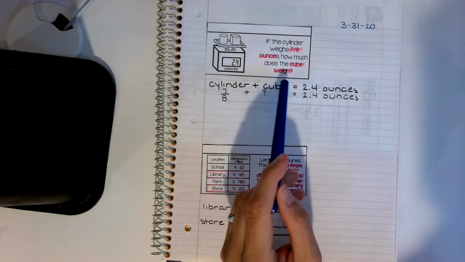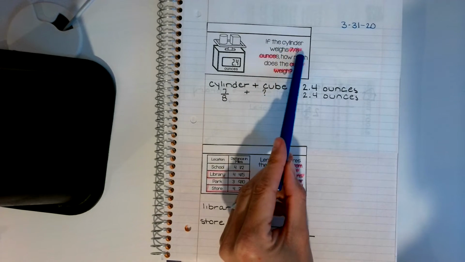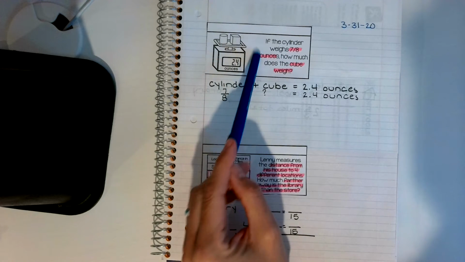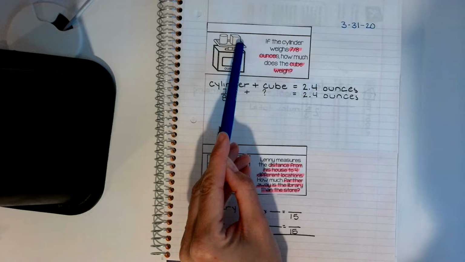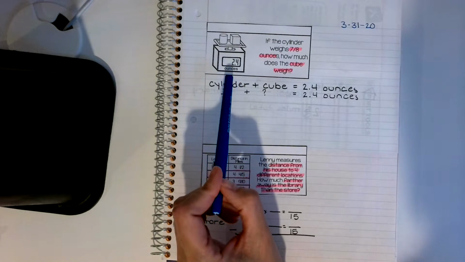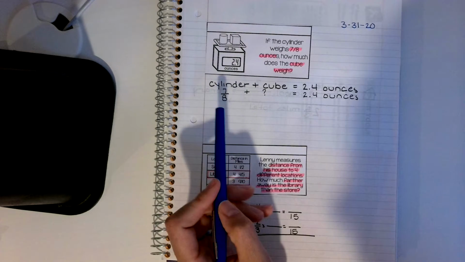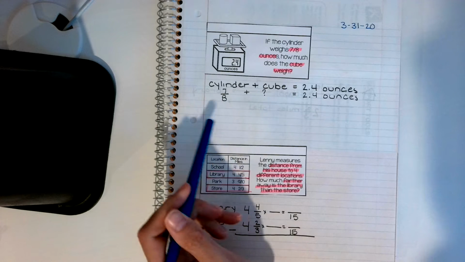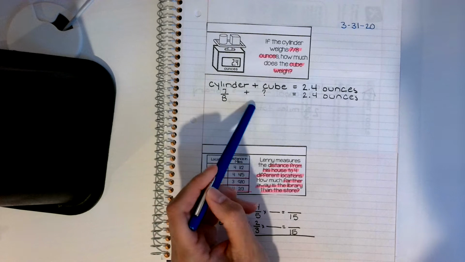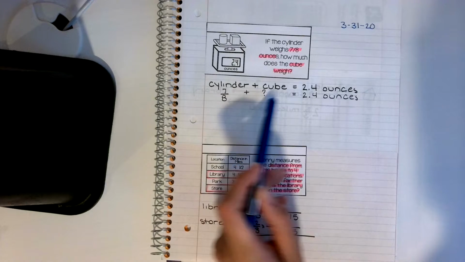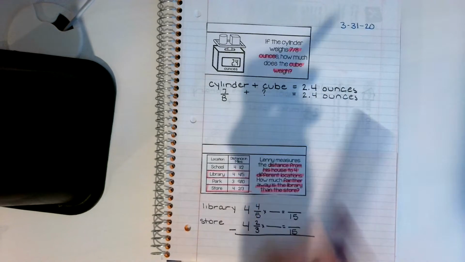Okay, so this first one said, if a cylinder weighs 7/8 ounces, how much does the cube weigh? Well, on this scale, they have a cylinder and a cube, and the weight of it is 2 4/10 ounces. So I wrote down cylinder plus cube equals 2 4/10 ounces. Then I wrote down what the cylinder equals, which is 7/8, plus blank, because we don't know what the cube is, equals 2 4/10 ounces.